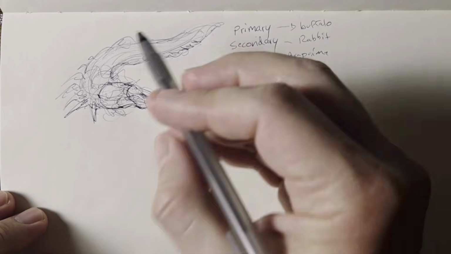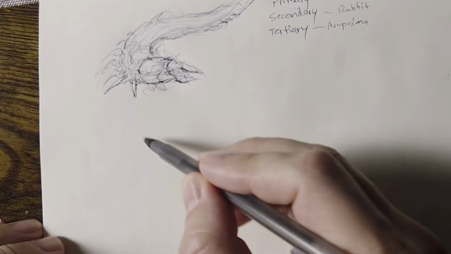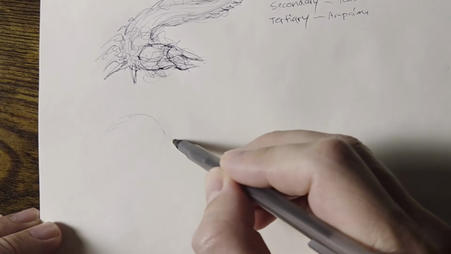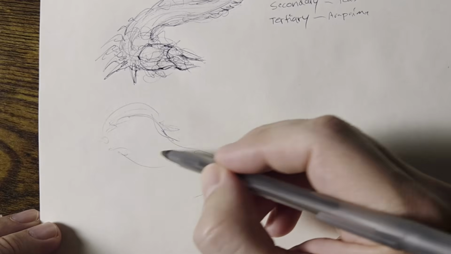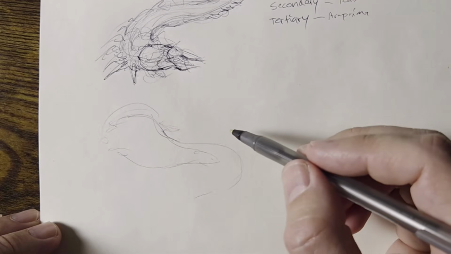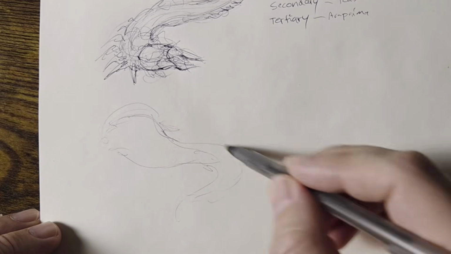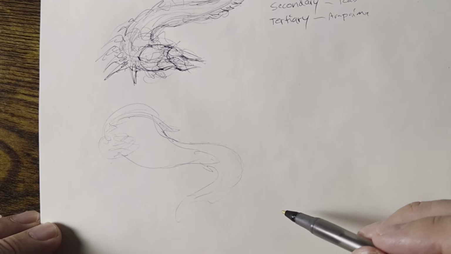Mistake number 1, confusing or weak silhouette. When we sketch creatures and we're trying to make something just look awesome, the silhouette of it, the outer edge, the shape that we see first before the details, is going to make or break whether or not the creature is readable.